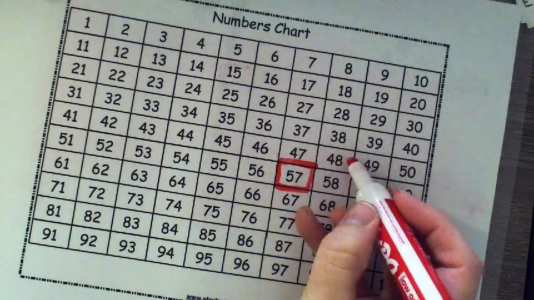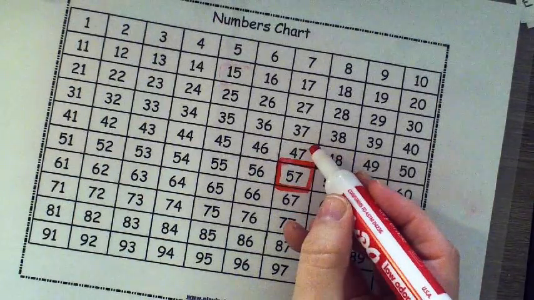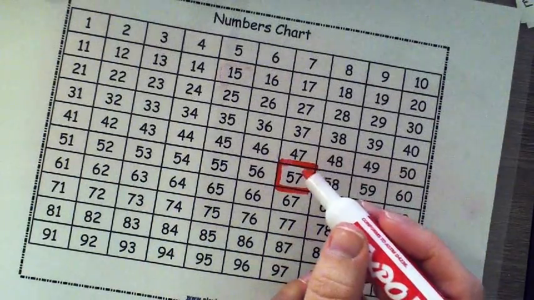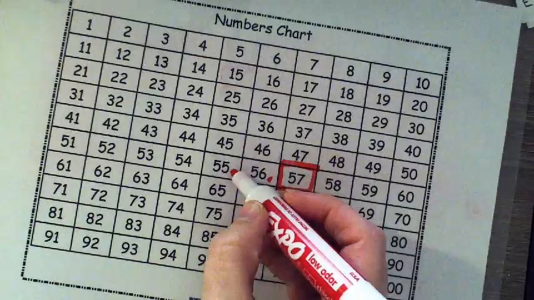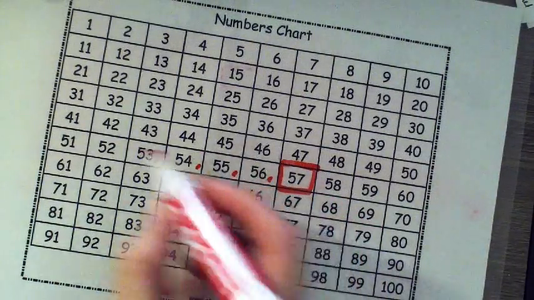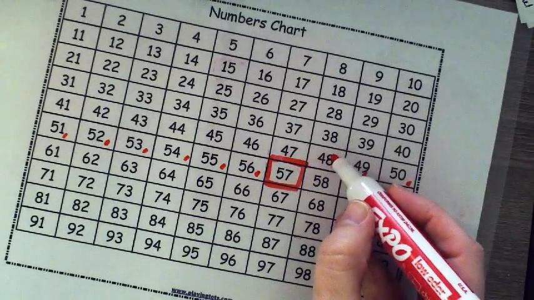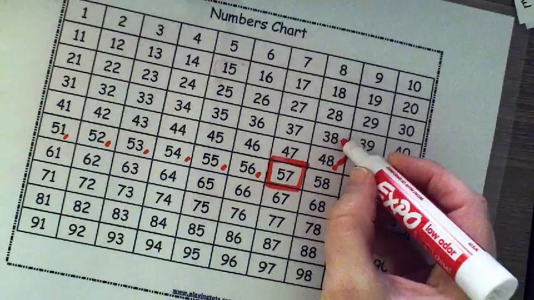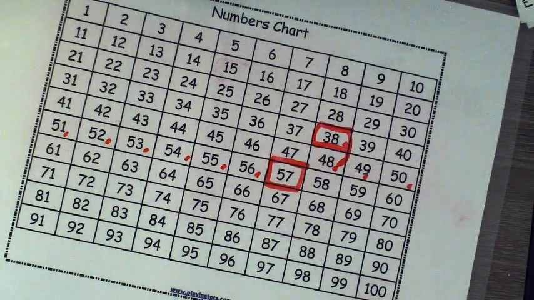And that's if we go up 1 and then over 1 to 48. Because we know that 10 is 1 more than 9. But if you're not ready for that step yet, you can just go ahead and count back. 1, 2, 3, 4, 5, 6, 7, 8, 9. And then we had 1 10, so we're going to go right up here. And we get 38.